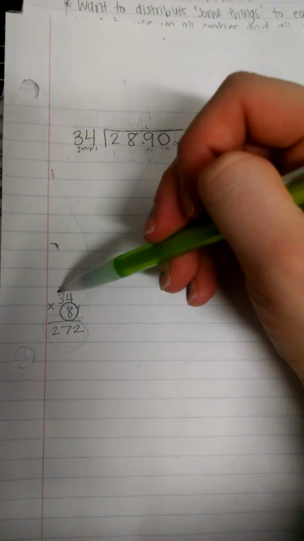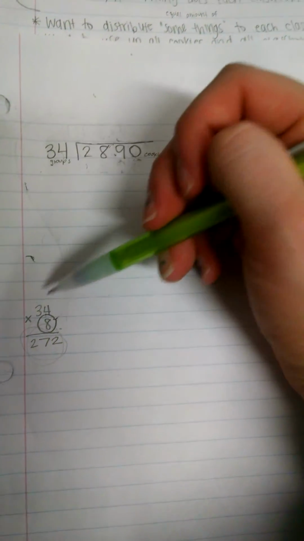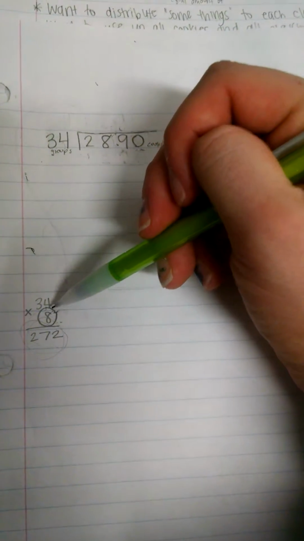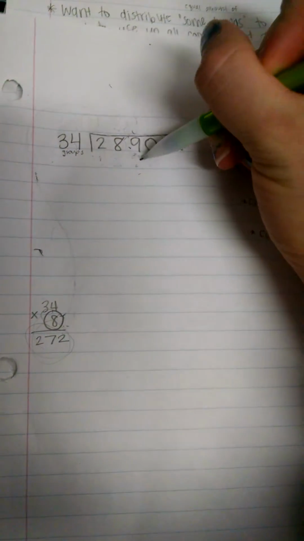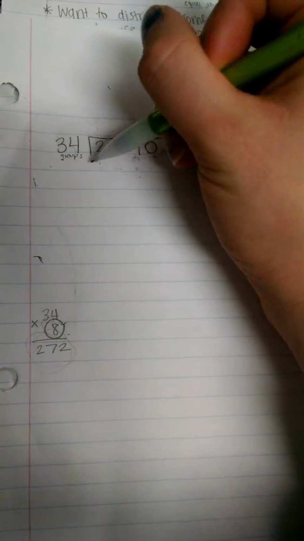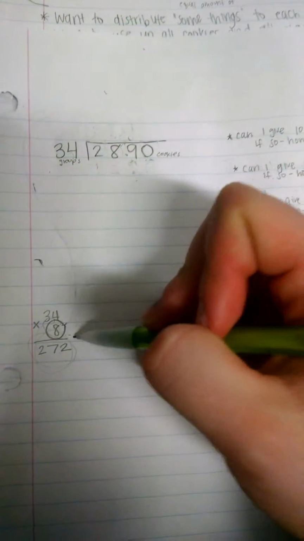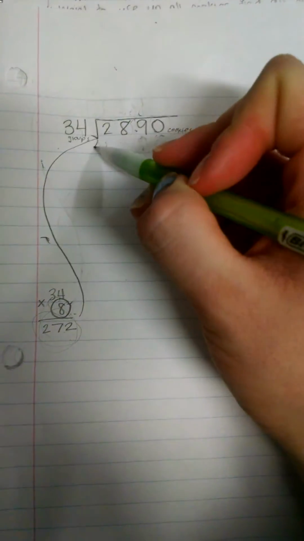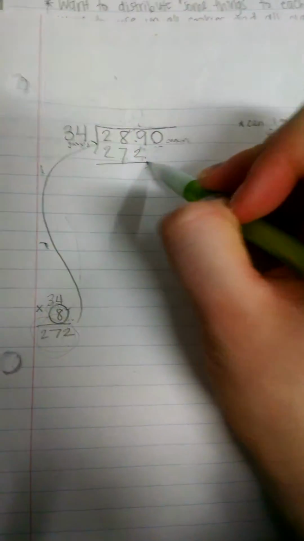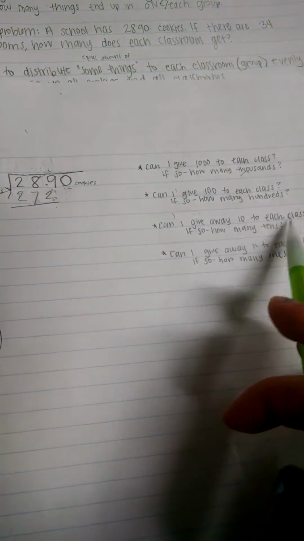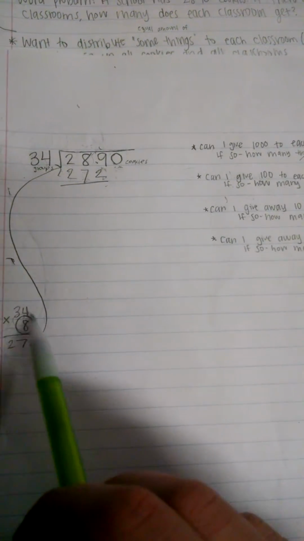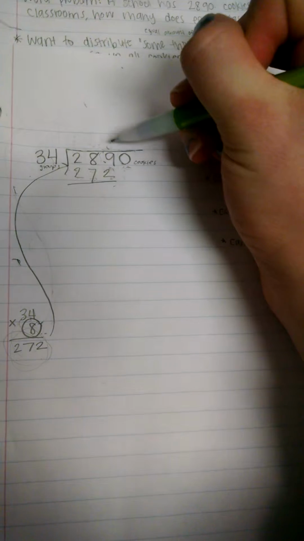So down here, we look at the multiplication problem. That would be like 34 times 8. So that's like saying, can we give away 80 cookies to each group? And yes, we can do that because it fits under the 90. So 34 times 8 is 272. So we move the 272 up right here, because we can give away 10 to each classroom. And how many tens? 8 tens. That is the answer to that question.